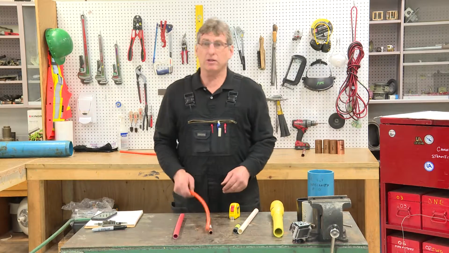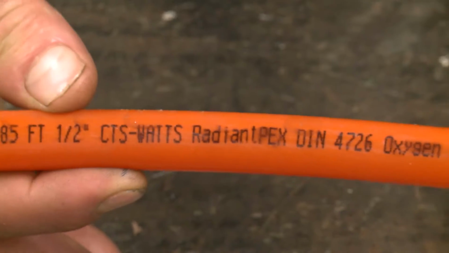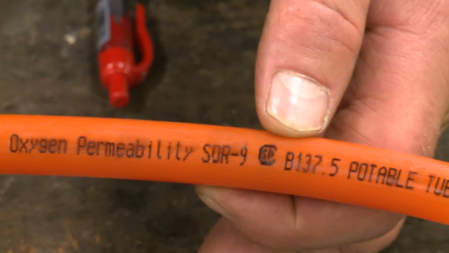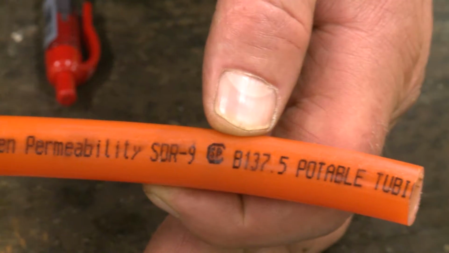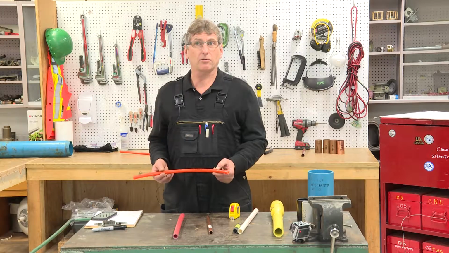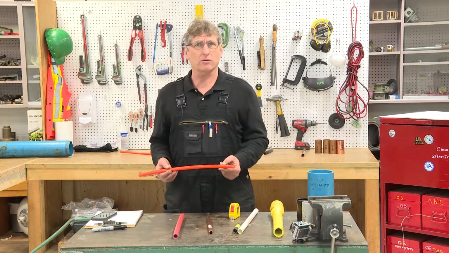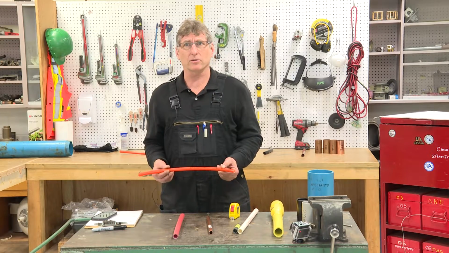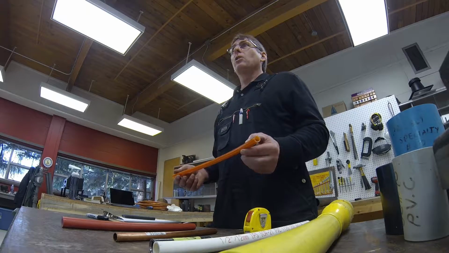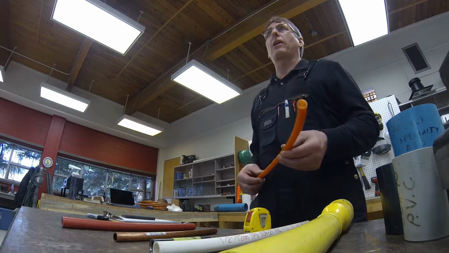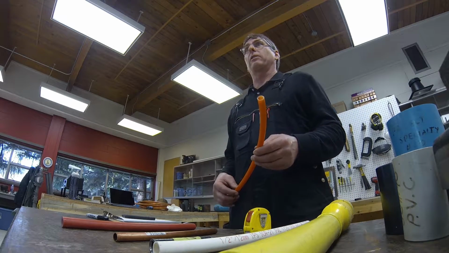So, let's finish with our piece of half-inch PEX. You see, it has an SDR rating of 9. And that's the wall thickness ratio that the manufacturers have concluded is required to get the necessary pressure rating for PEX potable water supply tubing. So all sizes of PEX tubing used for potable water supply are manufactured to SDR9 wall thickness.